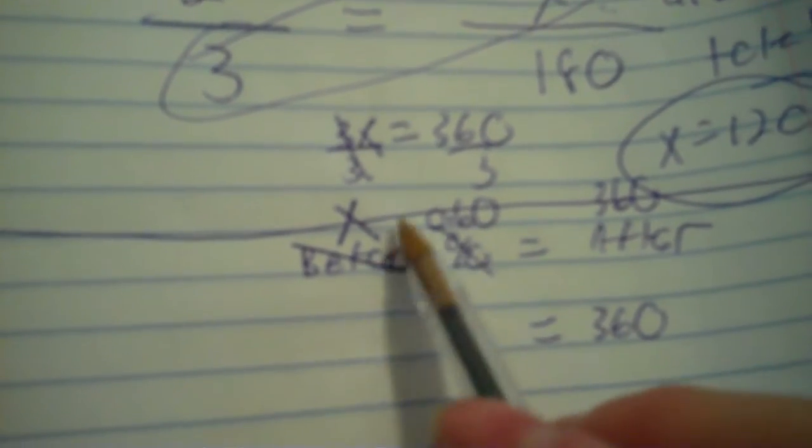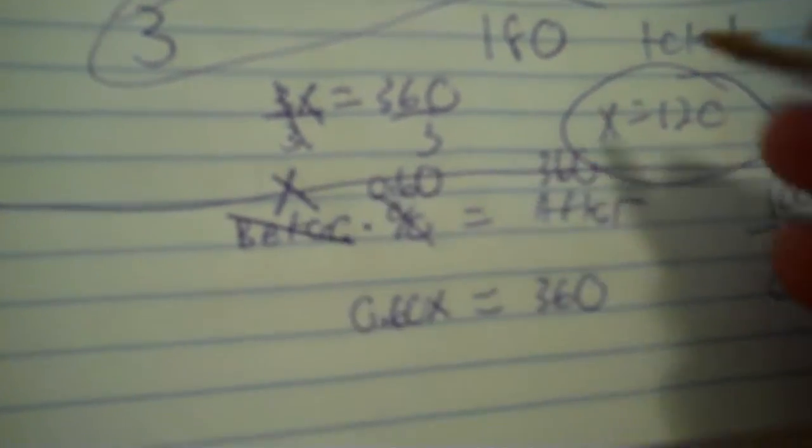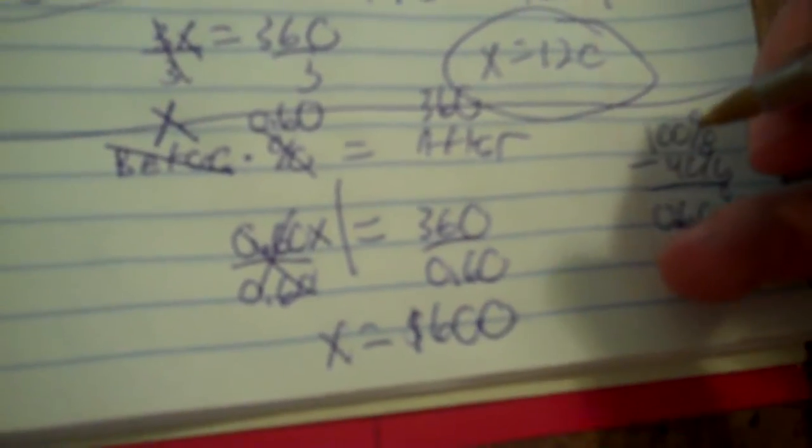Okay, now the after, we have 360. Now we write that product there as 0.60x. You always want to put the numerical factor, the known factor, in front of the unknown. Then we divide by 0.60. So 360 divided by 0.60 is 600. So it must have cost $600 before. Okay, that's it for the review.